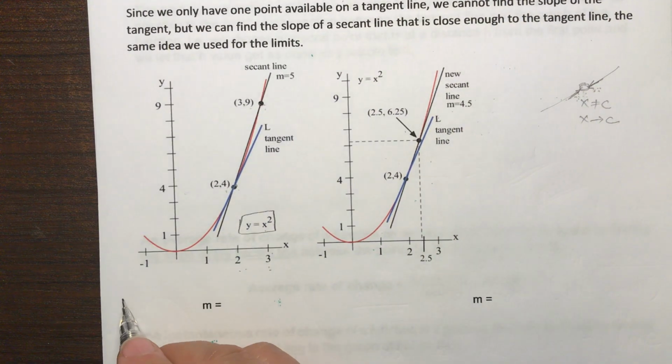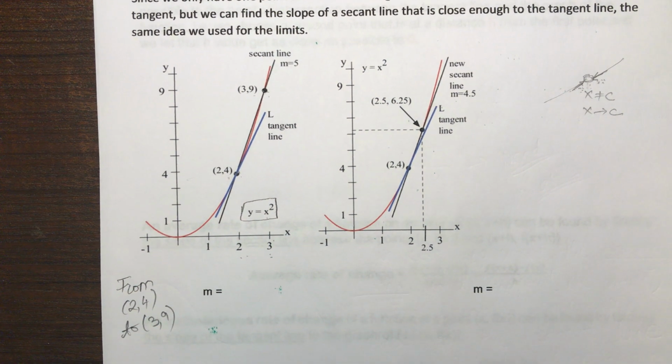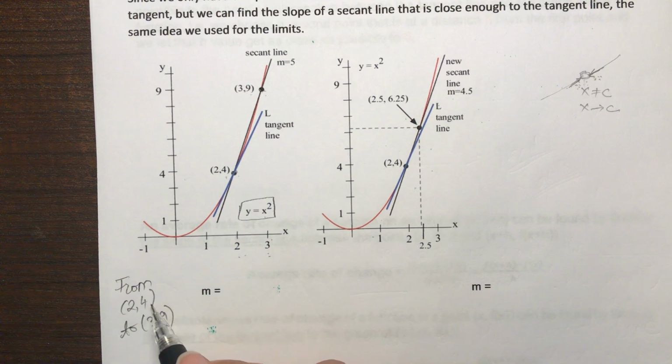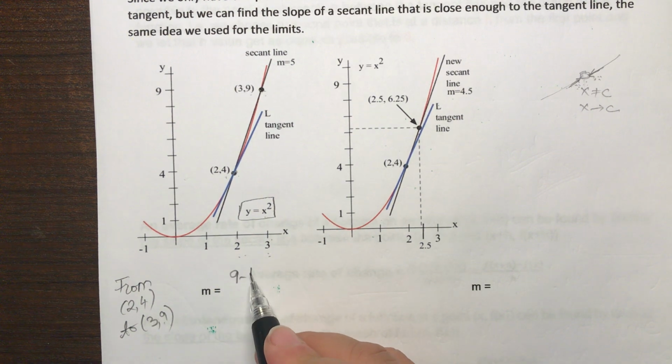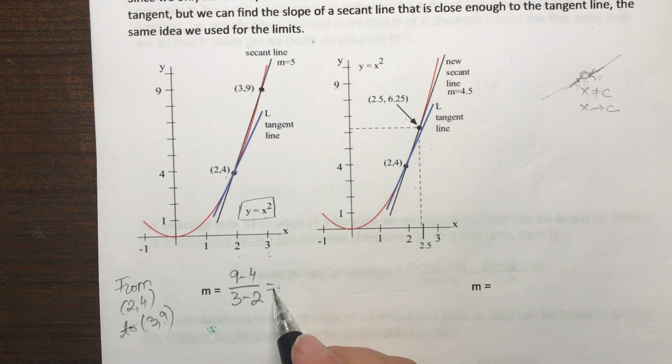So let's find the slope of the secant line from (2, 4) to (3, 9), yes, that secant line that we have up above. So, of course, how do I find slope? I'm going to subtract the y's, subtract the x's, so as you see, we get a 5, right, for an answer.